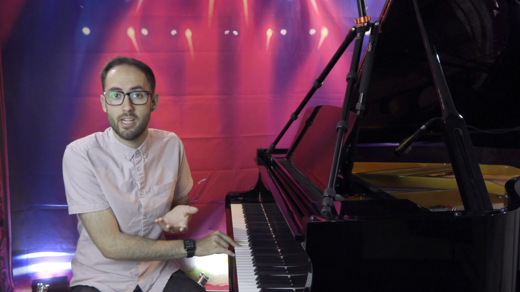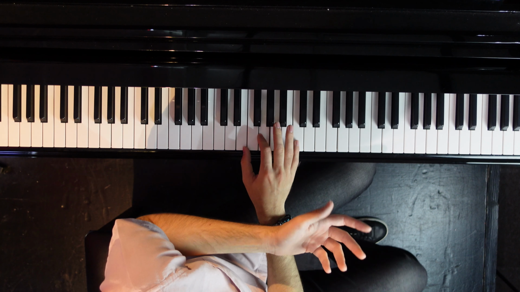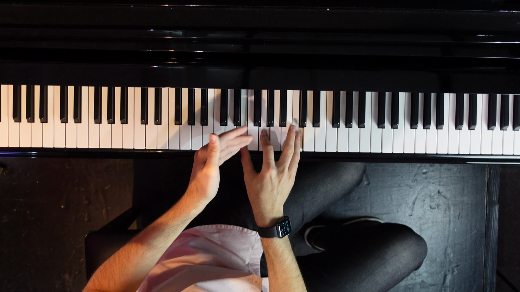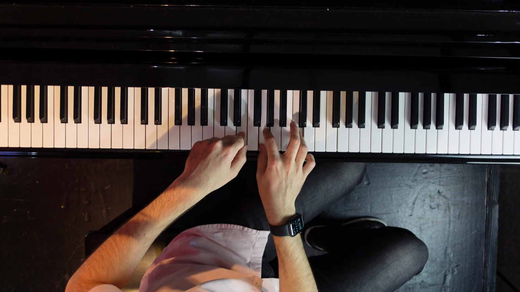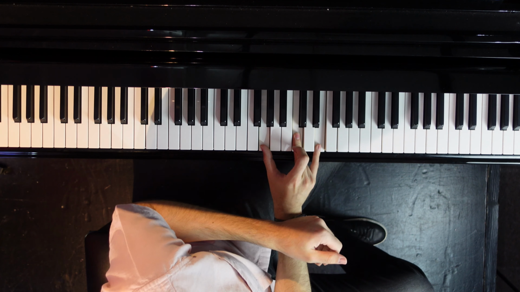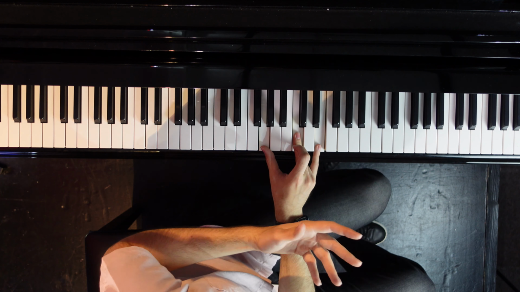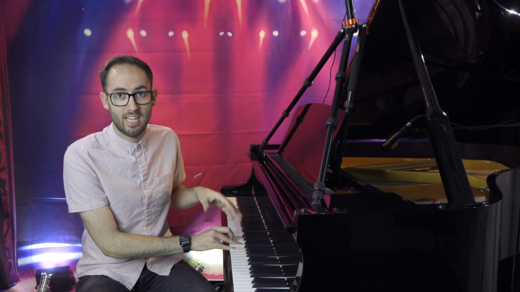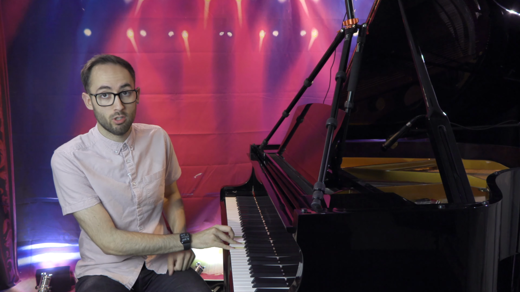This is still a C major chord because it's still using the exact same notes, it's just in a different order, so that the E is at the bottom rather than the C. You can then repeat this process and take this first inversion chord and take the bottom note off again, which is now an E, and put that on top. So this now becomes a second inversion C major chord. Once again, it's still a C major chord because we're still using the exact same notes, it's just in a different order on the piano.